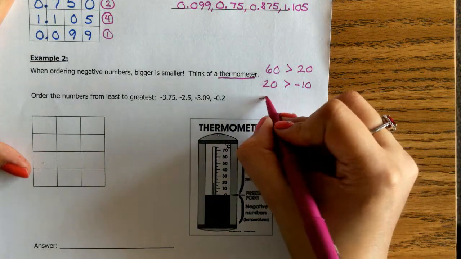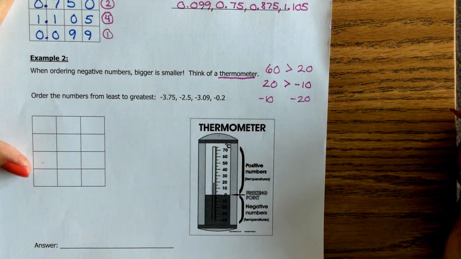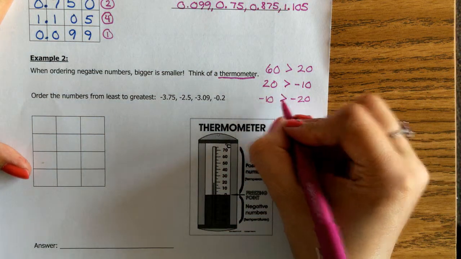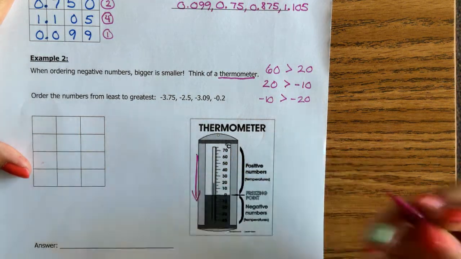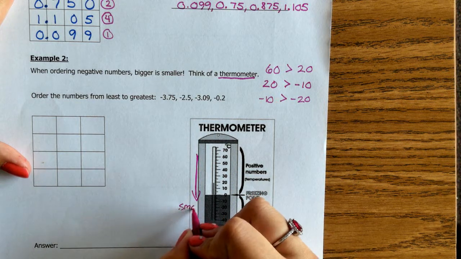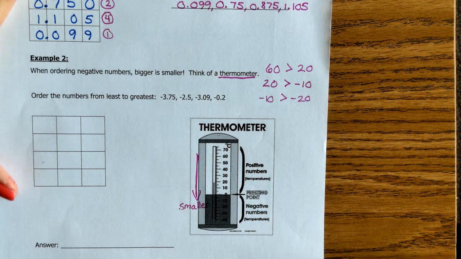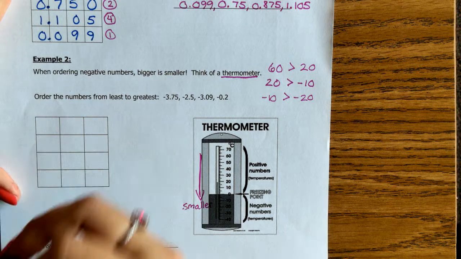But when we get to something like this, which one's colder, negative 10 or negative 20? Negative 20 is colder. So if you look at a thermometer, as you go down, it gets colder, or the numbers get smaller. Okay, so when we do these, I want you to think of a vertical number line. Kind of put our usual negative positive number line on its side. Okay, so here we're going to order some numbers. Let's put them in the boxes.